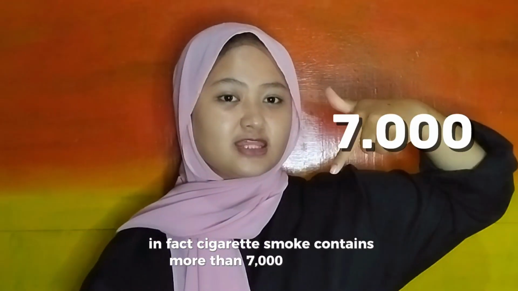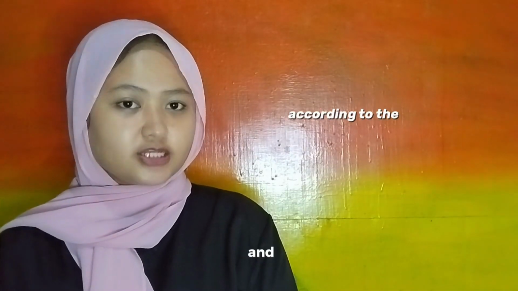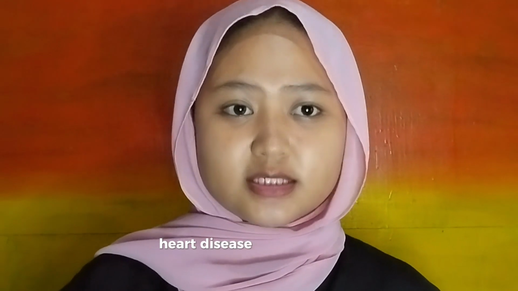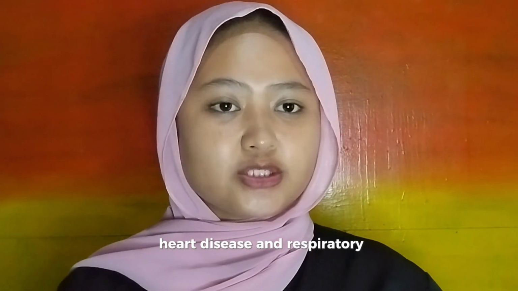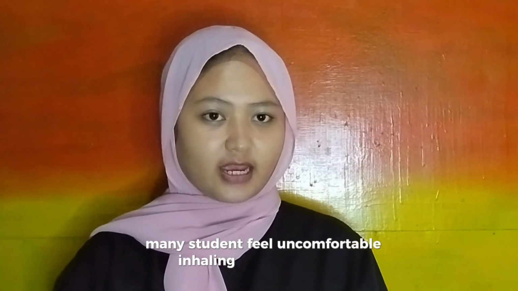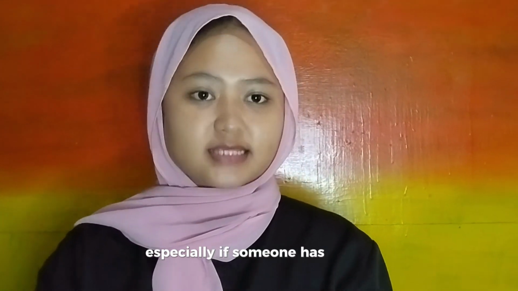In fact, cigarette smoke contains more than 7,000 chemicals. And according to the World Health Organization, smoking is a major cause of many diseases, including lung cancer, heart disease, and respiratory disorders. If someone smokes on campus, many students feel uncomfortable inhaling cigarette smoke, especially if someone has asthma.